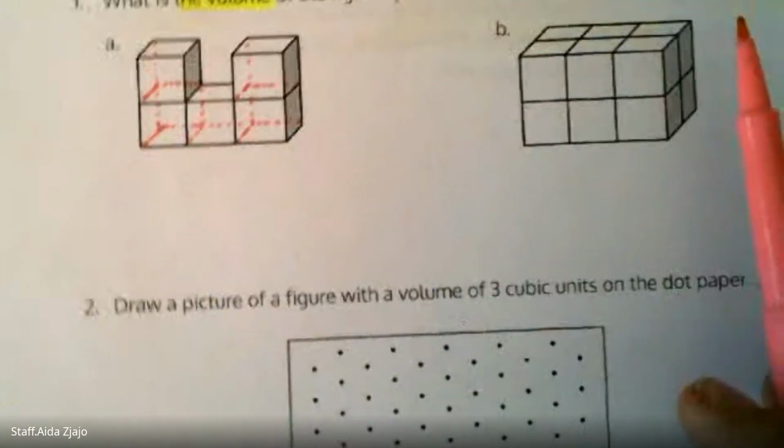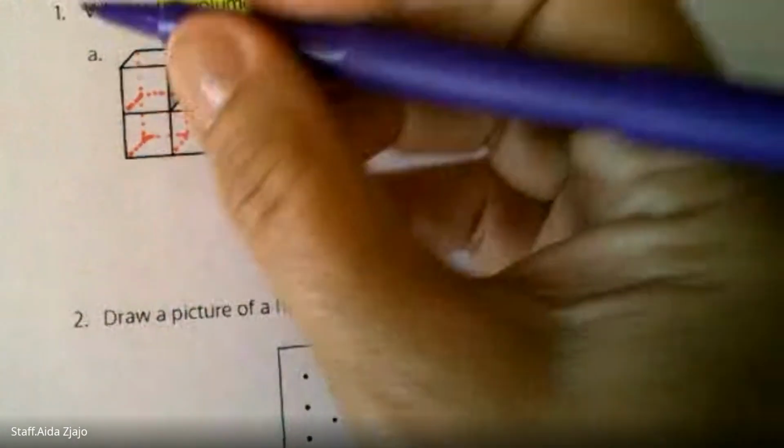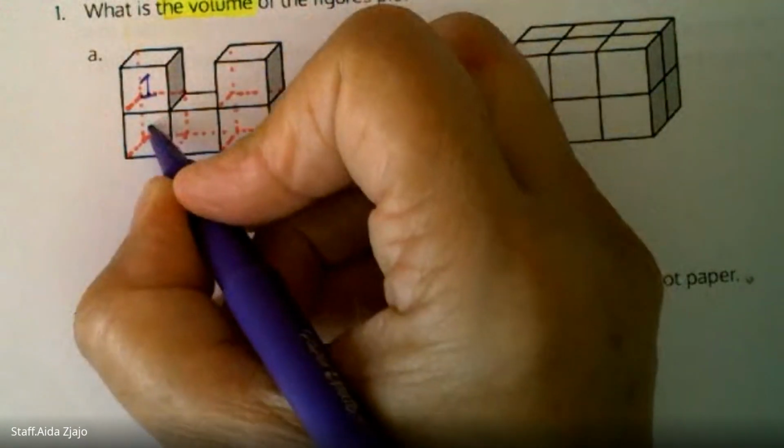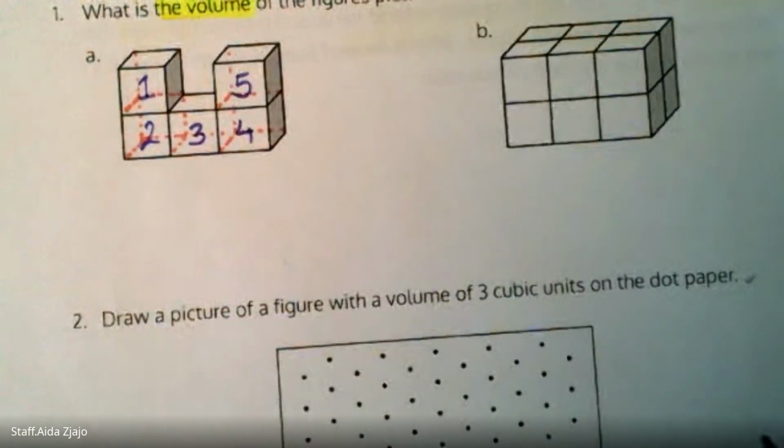So now you can see, each of them is actually one cube. So 1, 2, 3, 4, 5 cubic units.